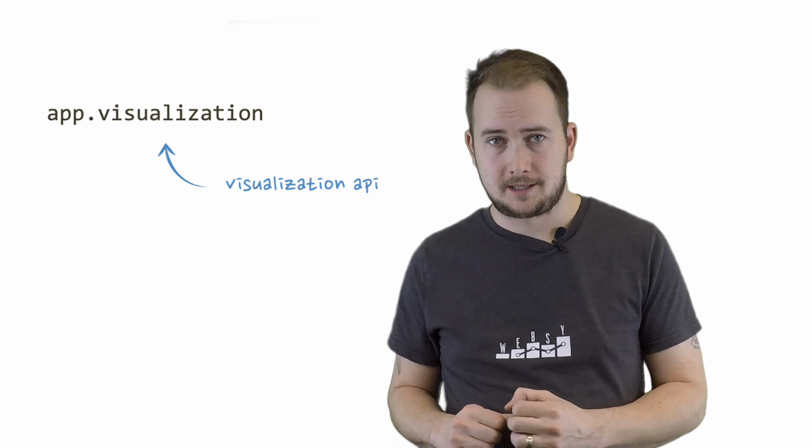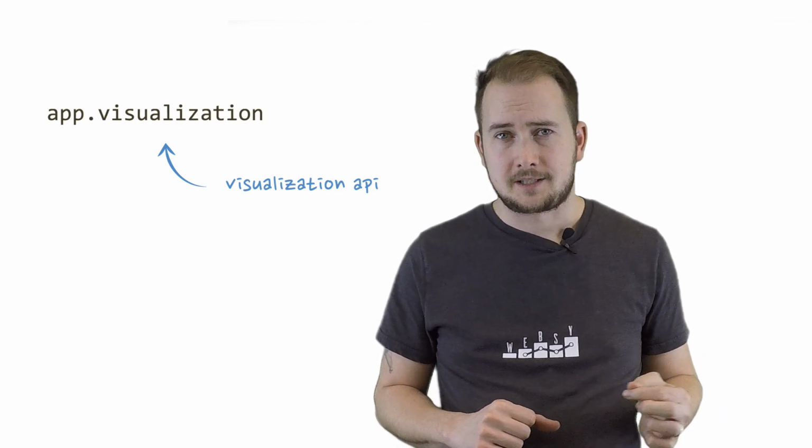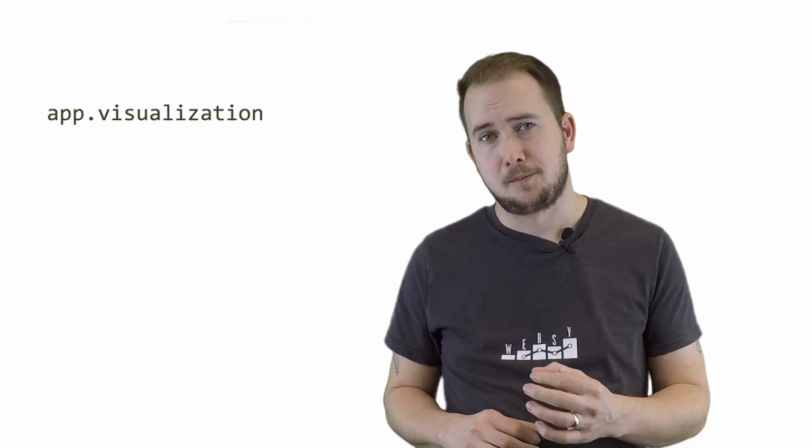These objects are not persistent and can be destroyed programmatically or by closing the browser tab. To create a new visualization, all we need is an application with some data in it and the visualization API, which is a descendant of the app API. In our case, we can access it by using app.visualization. The visualization API has the following available methods.